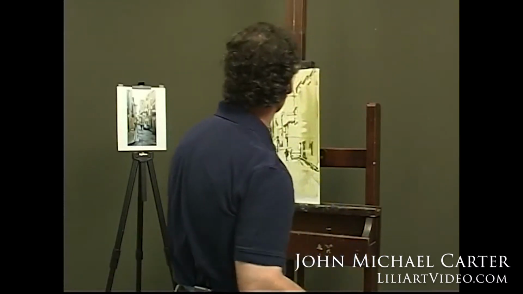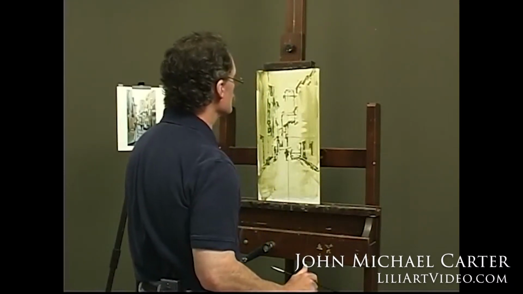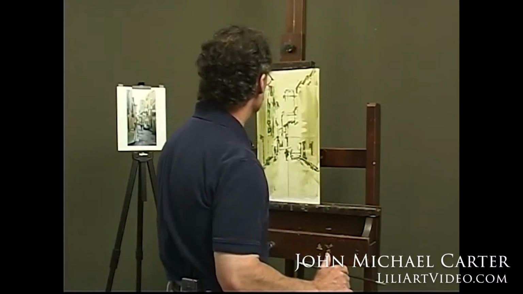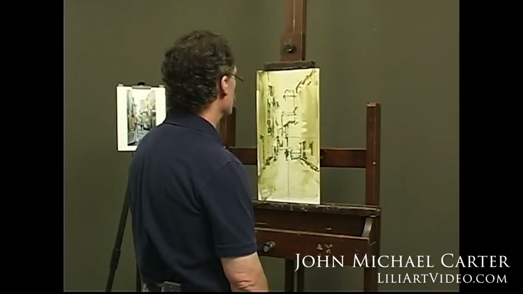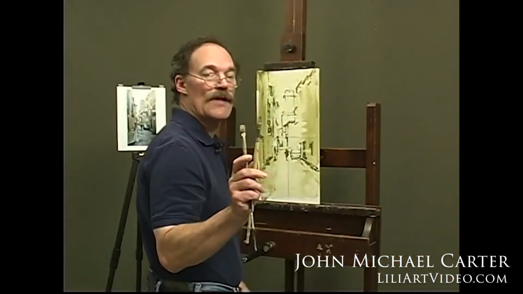But that's because the consistency of the paint I'm using is quite thin. Lots of turpentine, not much opacity to it. As we finish our drawing and establish these dark elements, I will switch over to using bristle brushes. There's a filbert. I have a number of different filberts and flats that I will use, and they're a little better for applying thicker applications of paint.